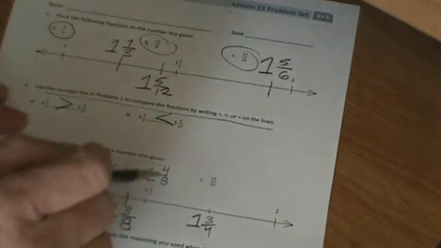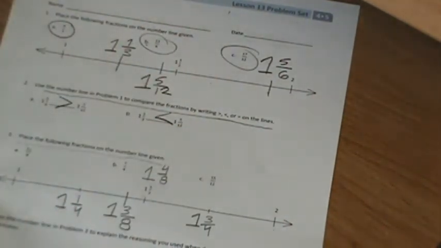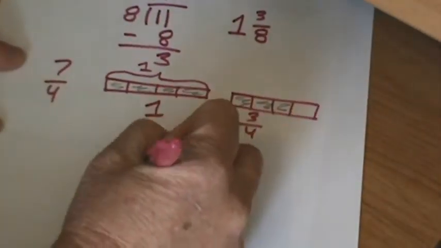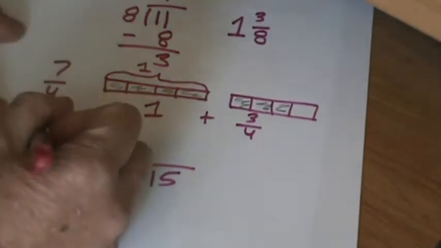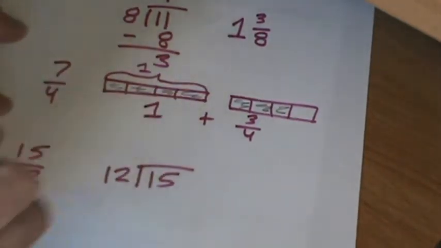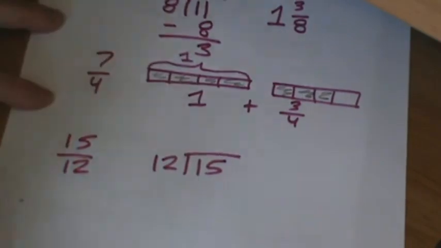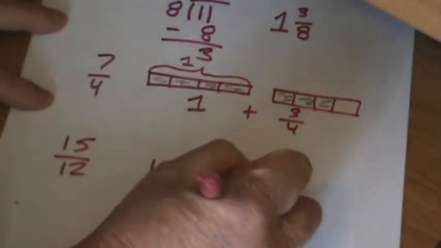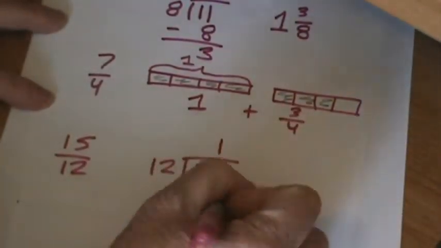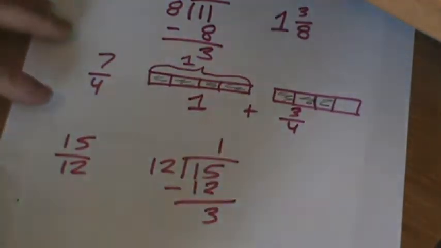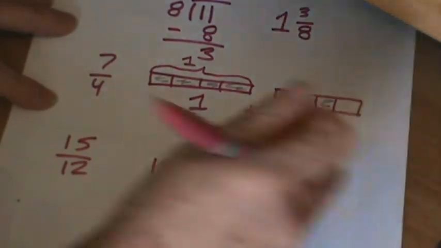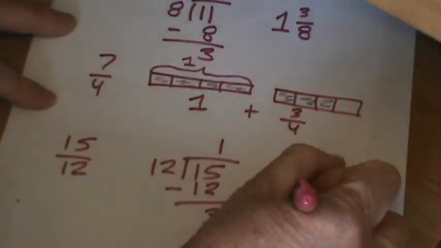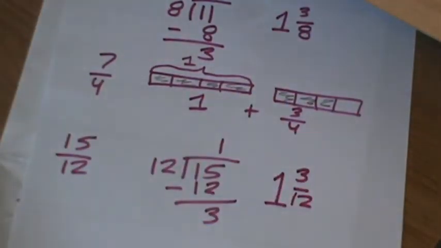All right. And our last one is 15/12. I don't know what this one's going to be. Let's find out. And we'll take 15 and divide it by 12 to figure out what 15/12, the improper fraction, is. So I know 12 goes into 15 one time. Put my 1 up there and subtract. I have a 3. Done, right? So 1 is my whole number. 3 is my numerator, and 12 is my denominator. So we have 1 and 3/12.